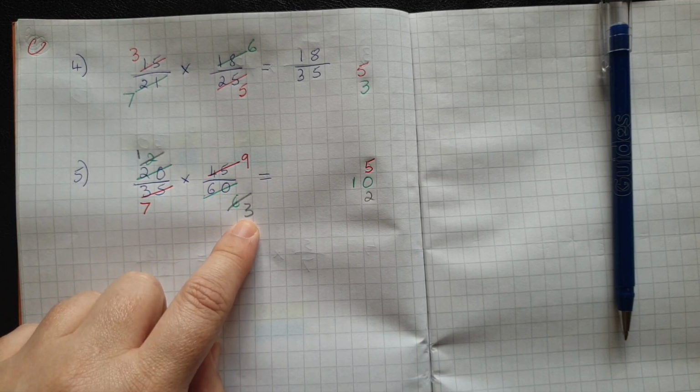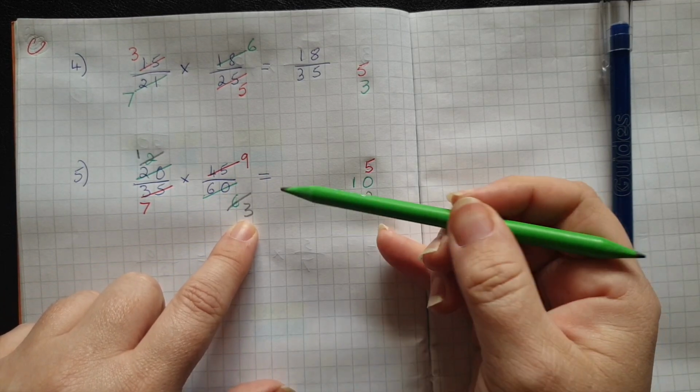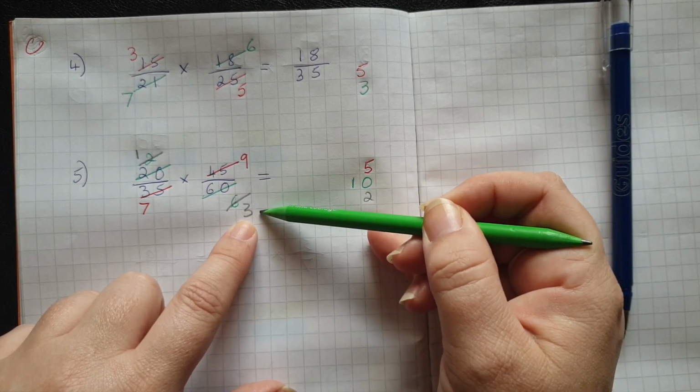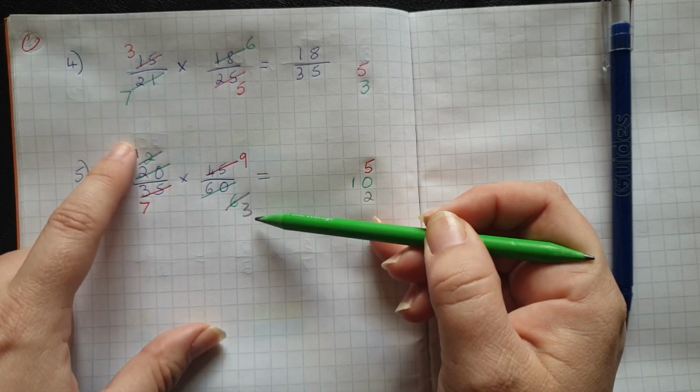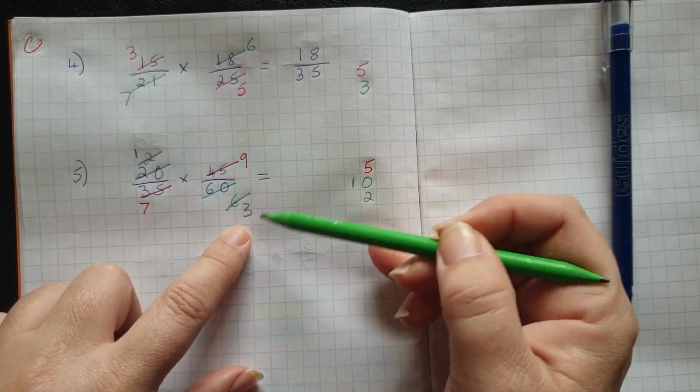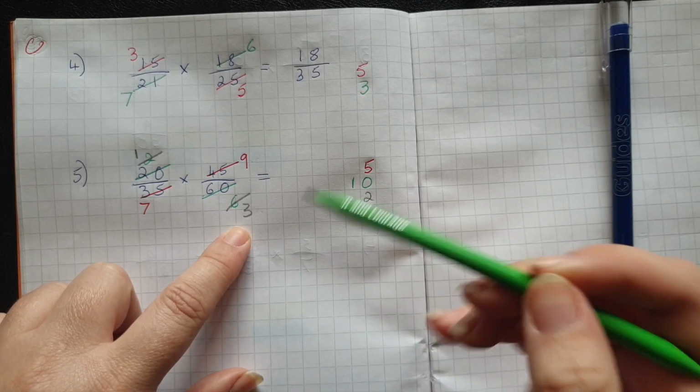Right. So I've got 1/7 over 9 3s. Now, as you can see here, we've ended up with a vulgar fraction. Because we've been simplifying across the multiplication, this doesn't matter. The same principle still applies.